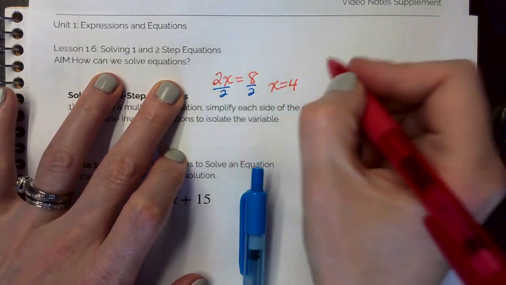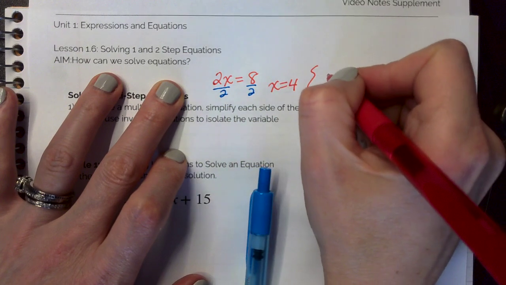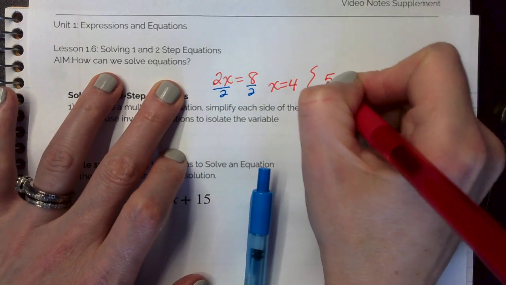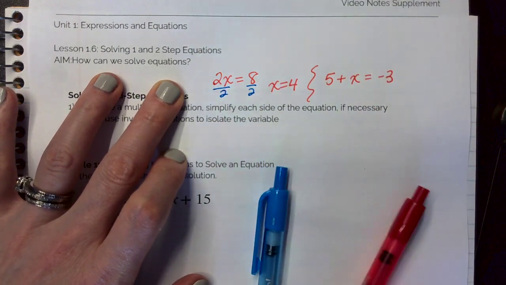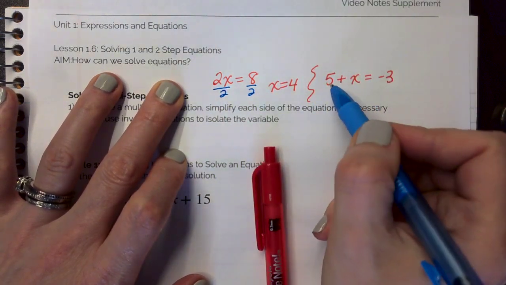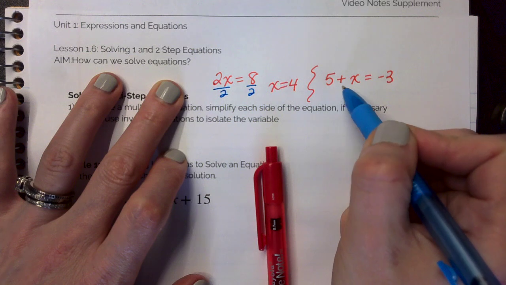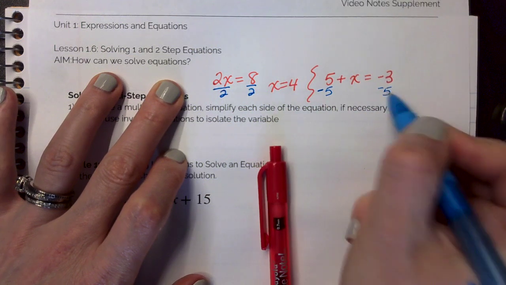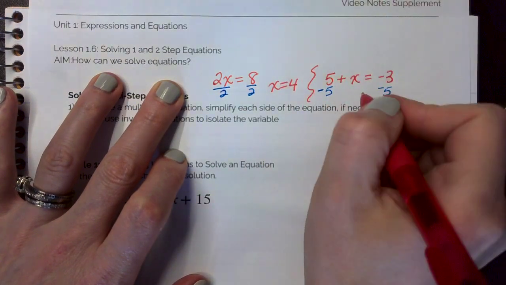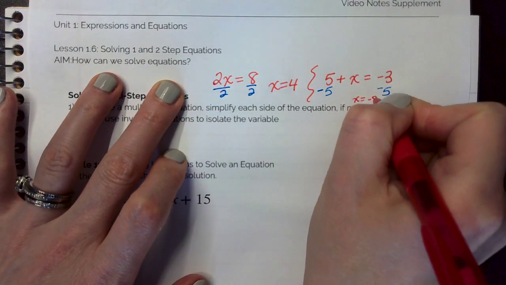Let me do another one-step equation so you have an example. 5 plus x equals negative 3, and I would isolate the x by doing the opposite. Right now 5 is being added to x, so I'm going to subtract 5 from both sides and get x is equal to negative 8.